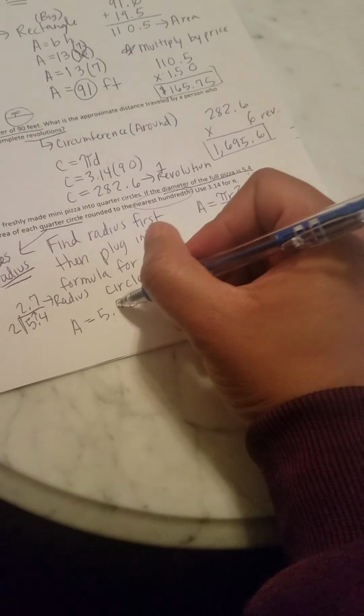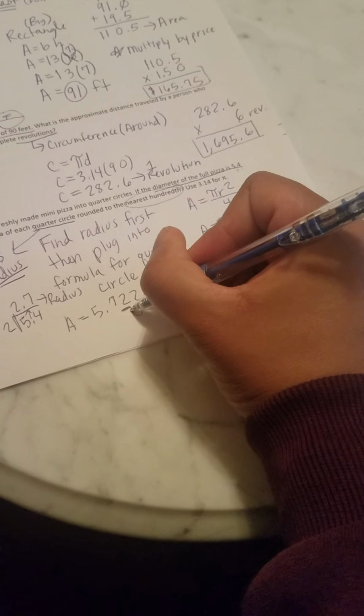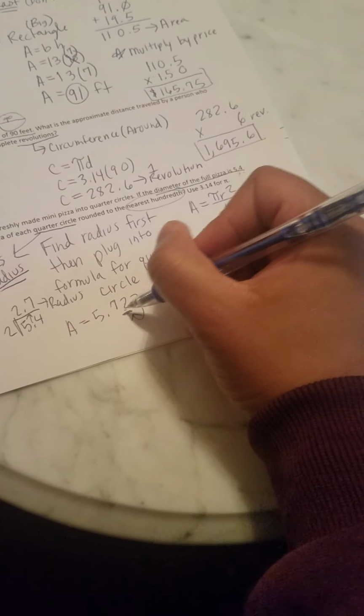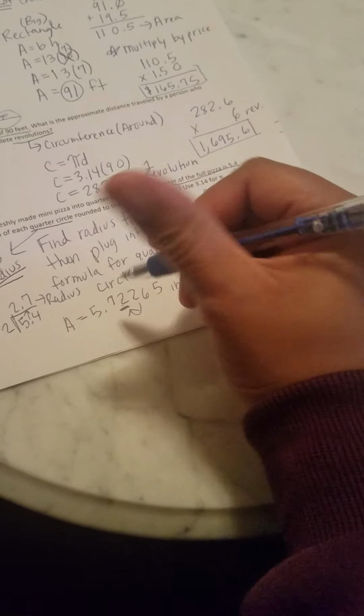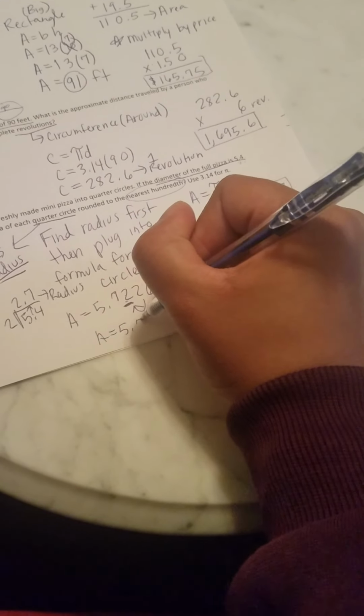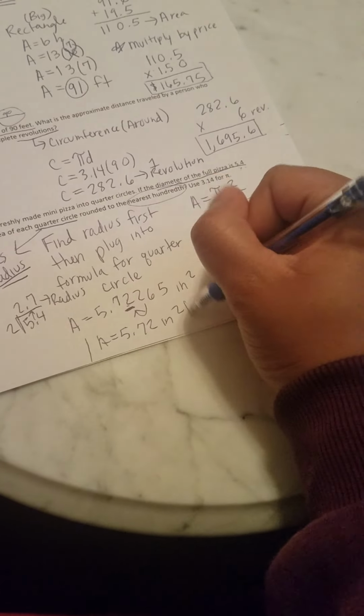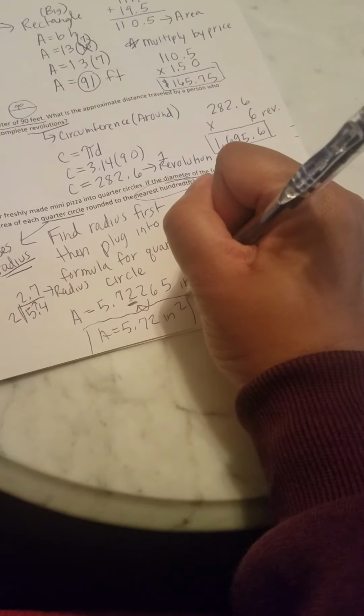to round. You look for the hundredths place, that's tenths, hundredths. So this 2 is in the hundredths place, so I look behind it. That's not big enough to change the 2 into a 3, so the 2 stays the same. So the answer is going to be A equals 5.72 inches squared.